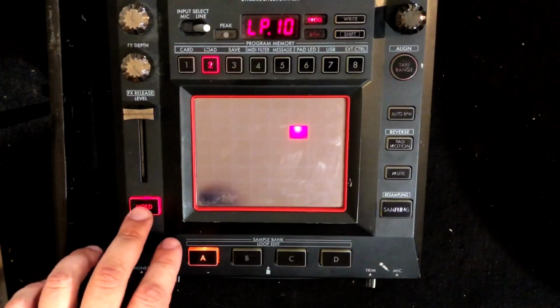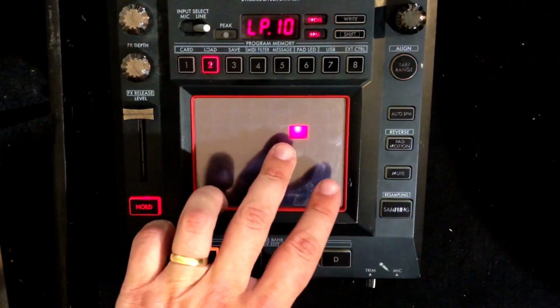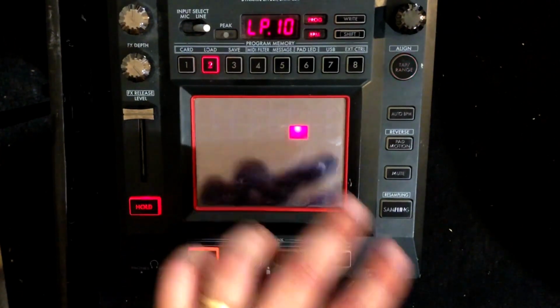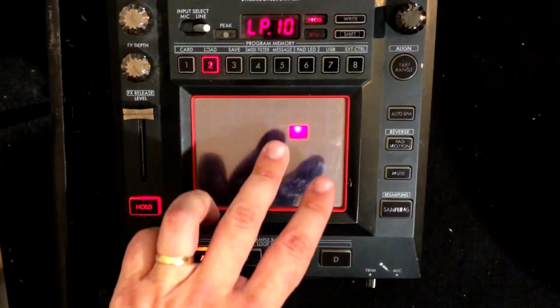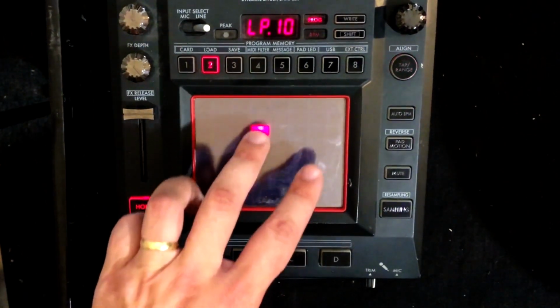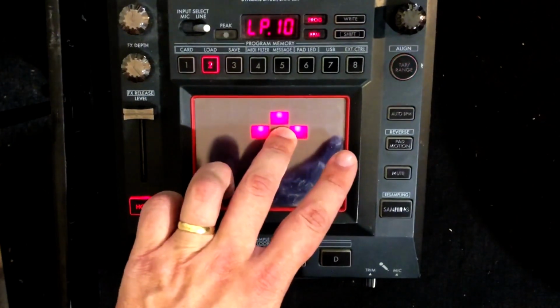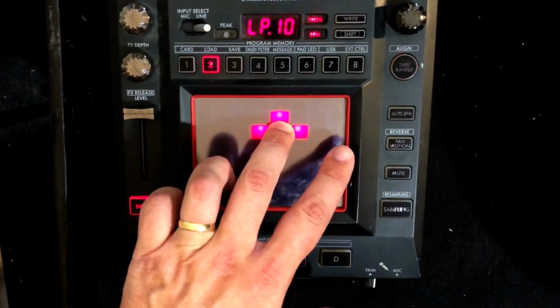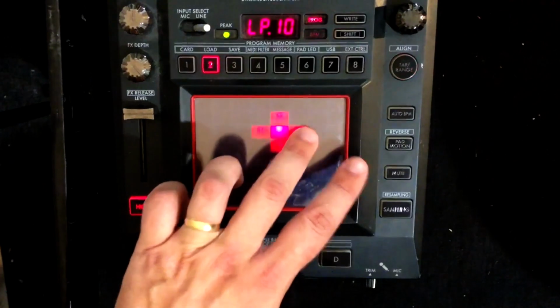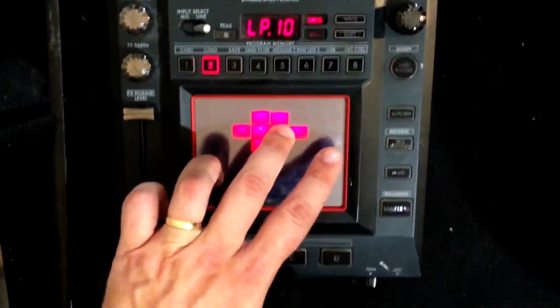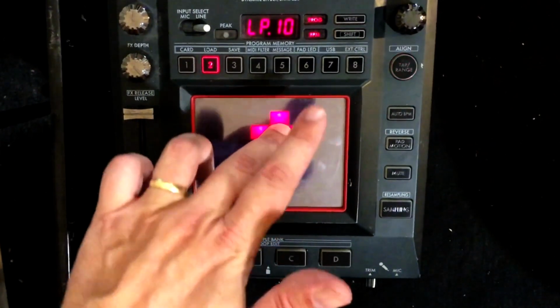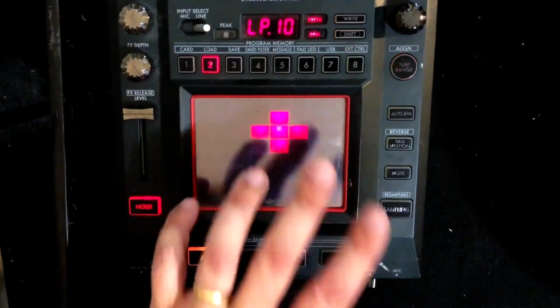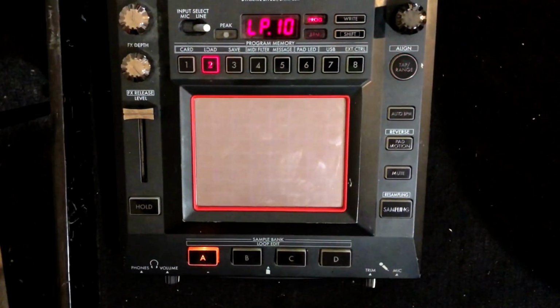And now you want to take the hold off because you're actually hearing the two different, you're hearing the recorded version and the effect. So for instance, if I do another kind of loop hold, that's bouncing off the loop I just made. So I'm going to turn off hold.